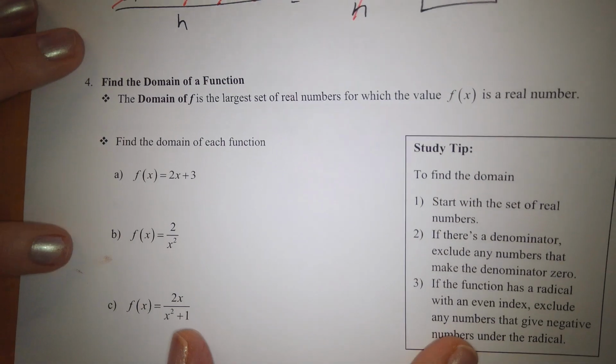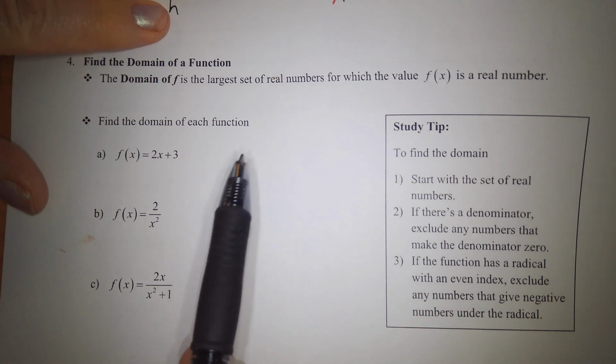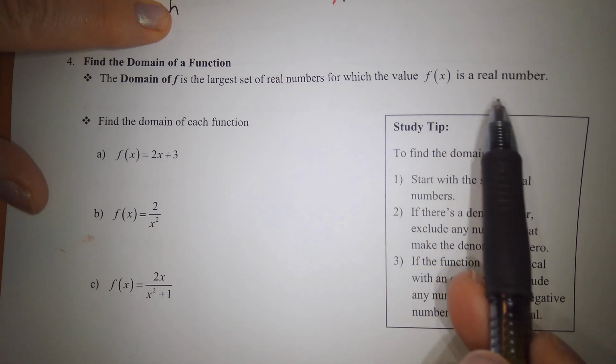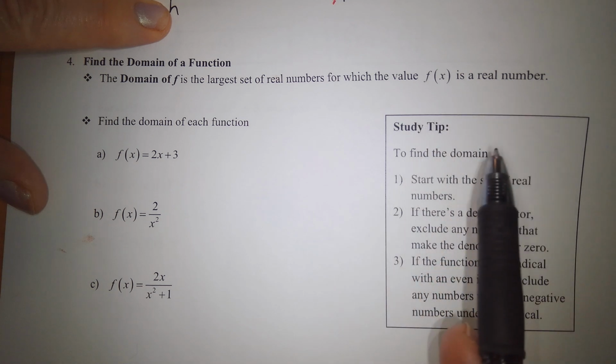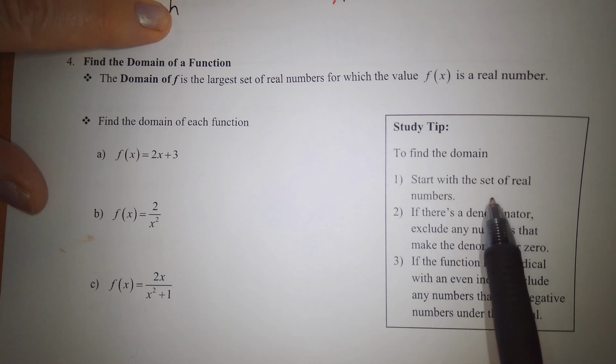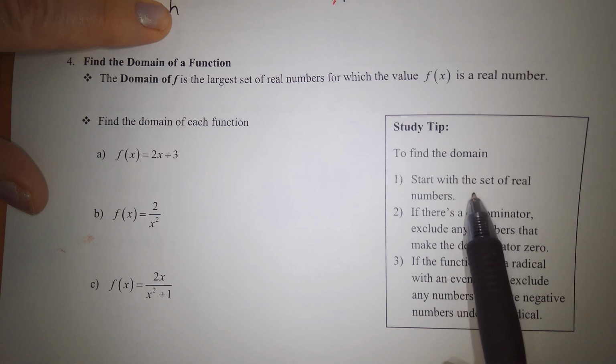So let's move on to finding the domain of a function. The domain of f is the largest set of real numbers for which the value f of x is going to be real. In order to find the domain, start with all real numbers, just like we did back in Chapter 1 when we talked about domain. Always start with all real numbers and then make any exclusions from the domain if there are any.